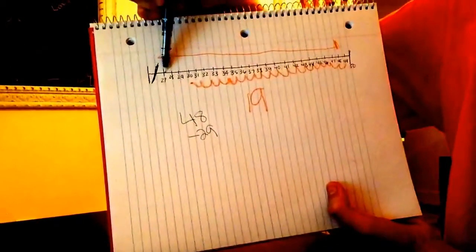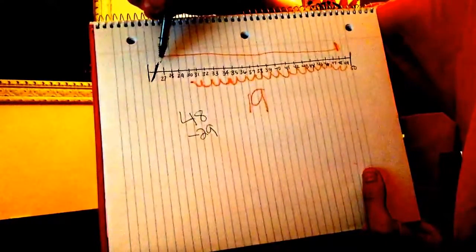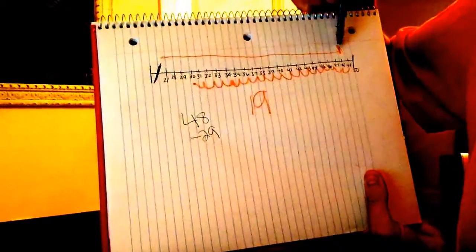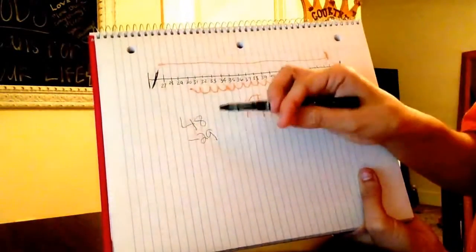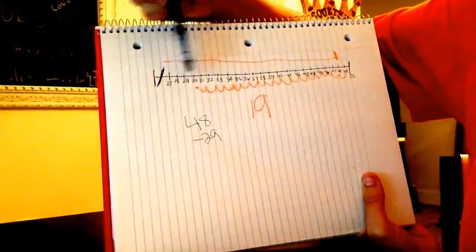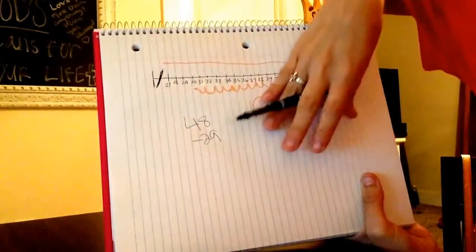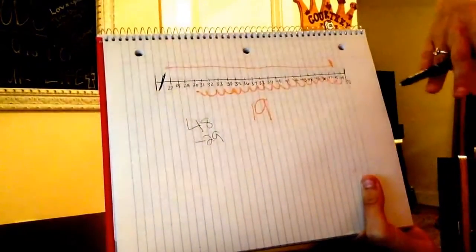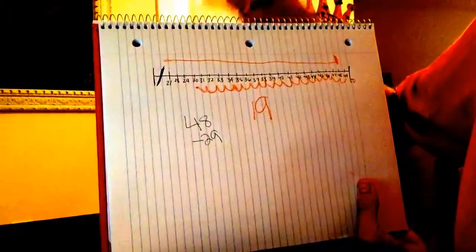So I started at 27, and I went all the way up to 50. And so I went from 27 to 48. That's a bigger number, right? And we're trying to subtract 29 from 48 right now. So if I'm subtracting, do you think I'm going to go to the left where the numbers are decreasing and they're getting smaller? Or do you think I'm going to go from 48 and go 19 places to the right? If you said to the right, that's where a lot of people have a misconception. They think it is to the right.